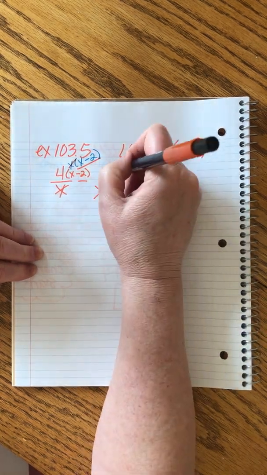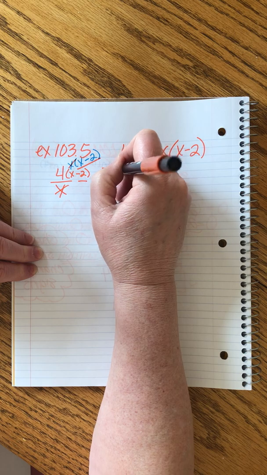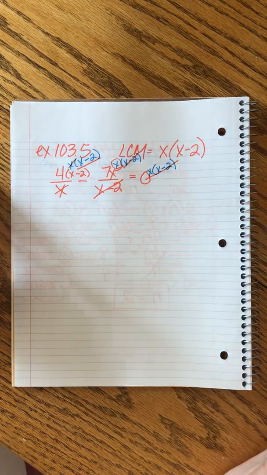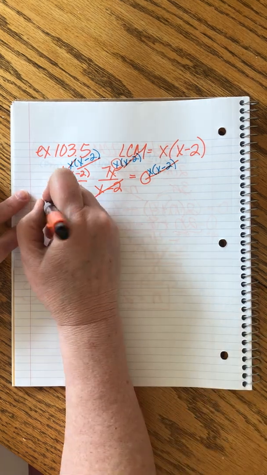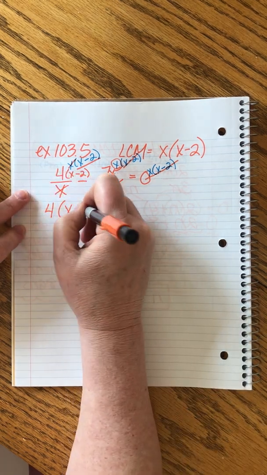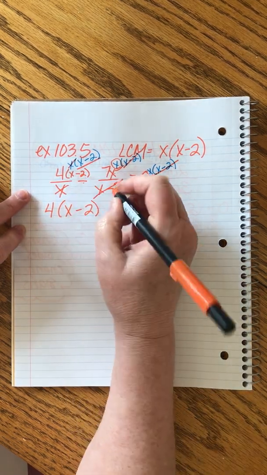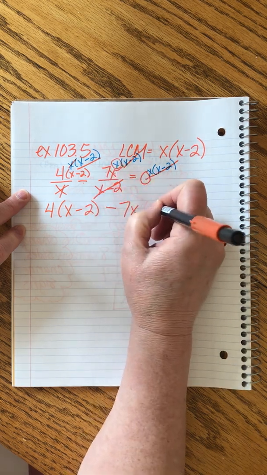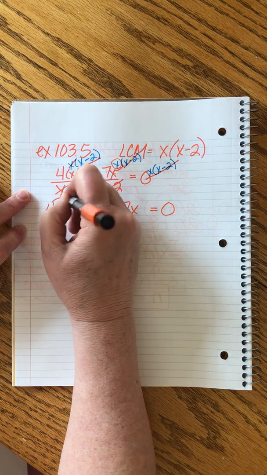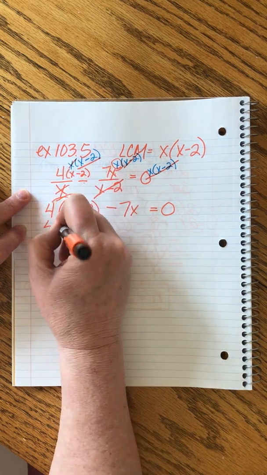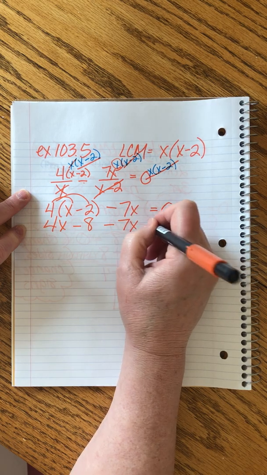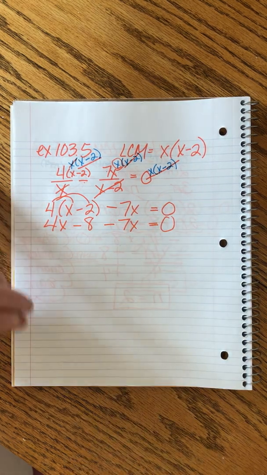Here, the x minus 2's cancel, and I'm left with just the x, and I'll write that there. And then we know that's not going to work out for us. So now we have 4 times the quantity x minus 2 minus 7x equals 0. Distribute: 4x minus 8 minus 7x equals 0.